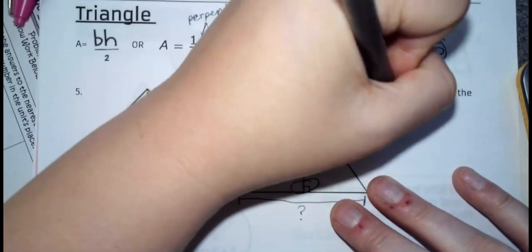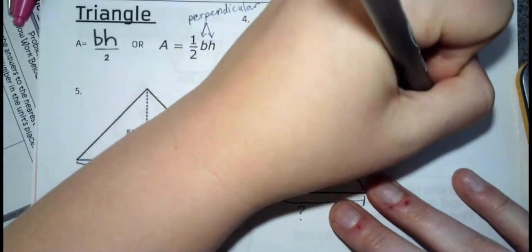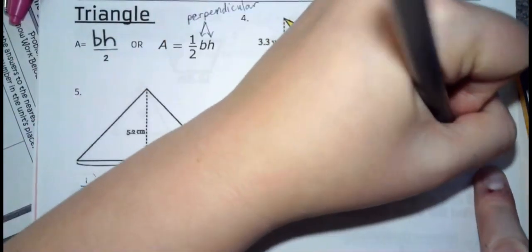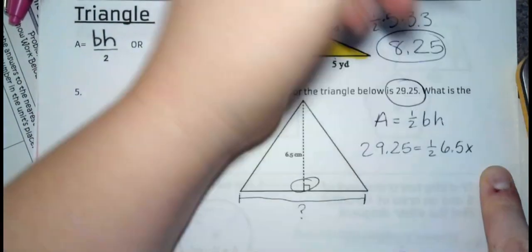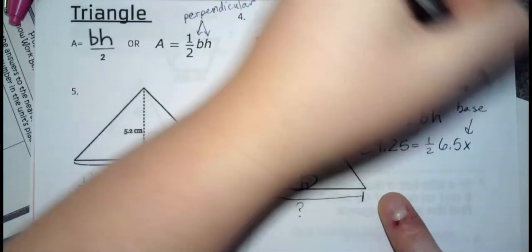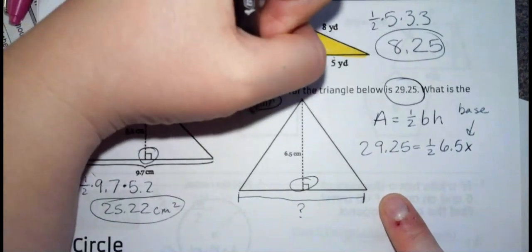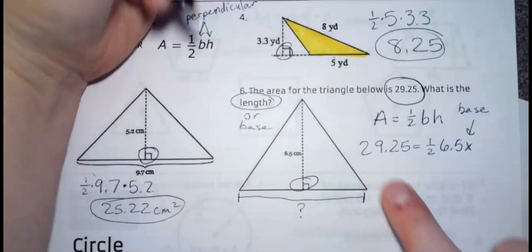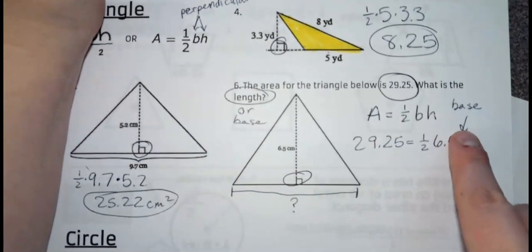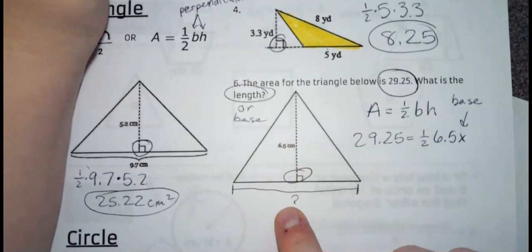Well, I'll show you. So you've got A equals 1/2 base times height. There it is. So let's plug in all the things that we have. 29.25 equals 1/2 times 6.5, and then I'm going to put X because this is our base. What is the length or the base? It's the same thing. I think it asks on Delta Math what's the length, which is essentially what's the base. It may ask for either the height or the base, but you do it the same way.